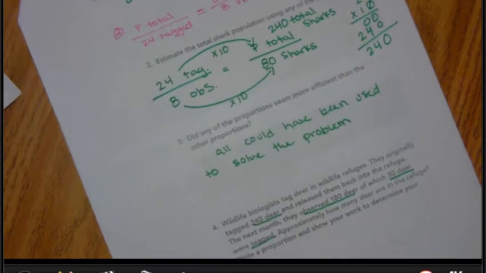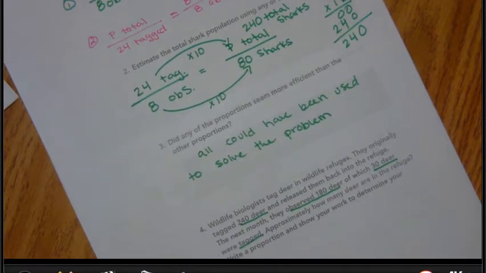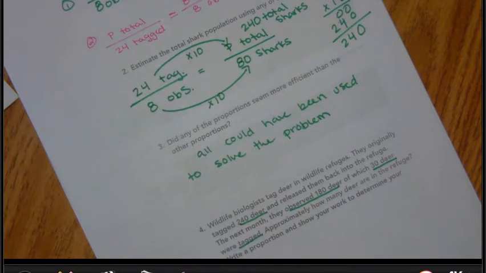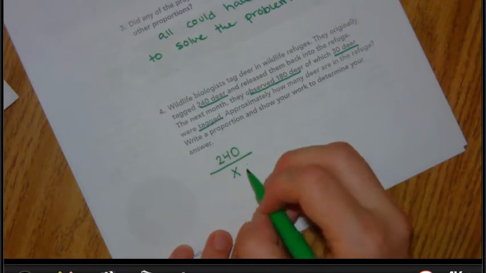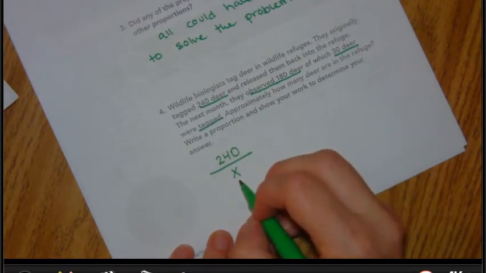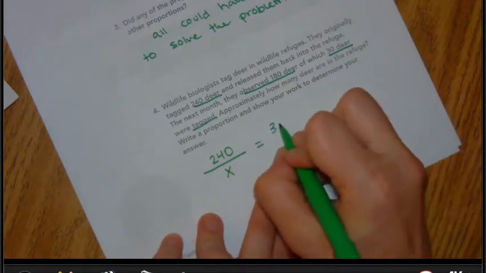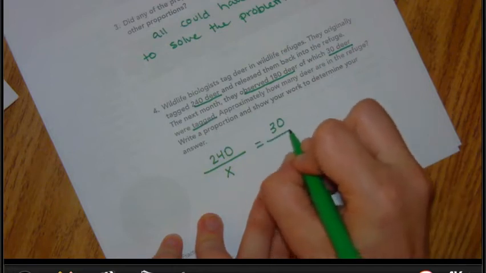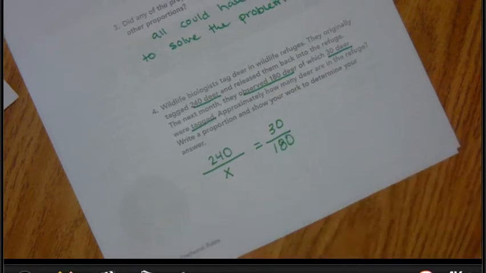Okay, well, let's see. We caught 240 the first time. I want to know out of the 240, how many total deer are in my refuge? I caught 240 of the unknown number inside my refuge. Of those 240, when I went to look again, 30 of them were the original caught of my 180 observed.